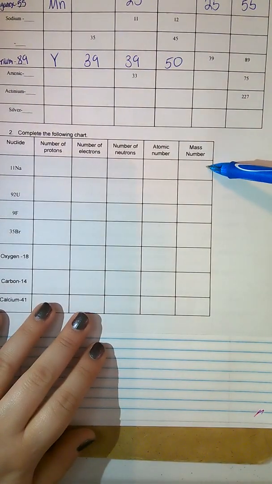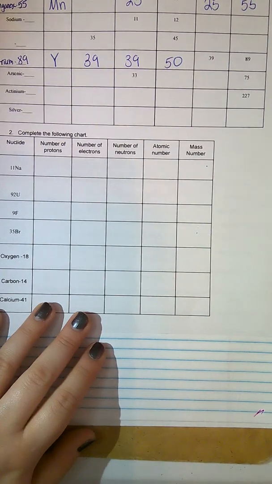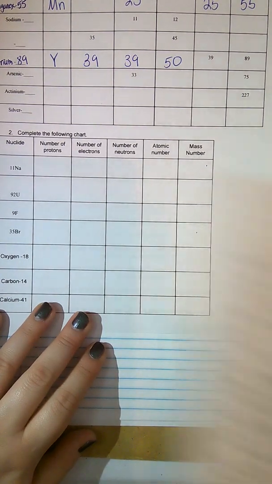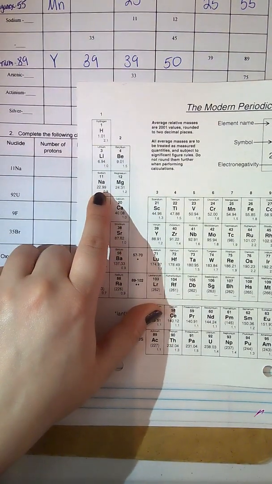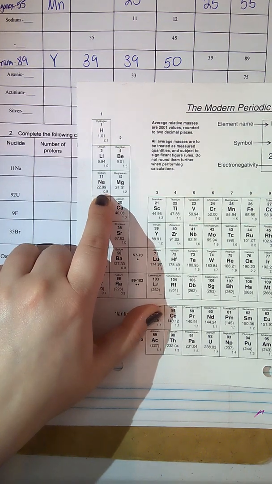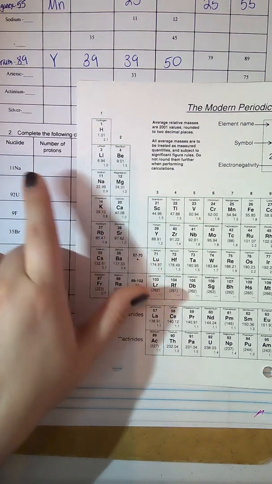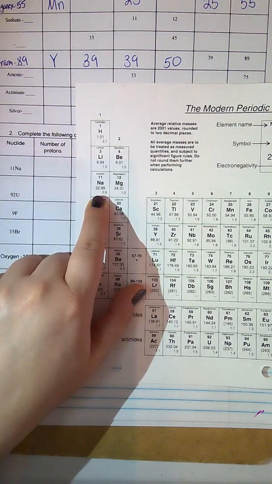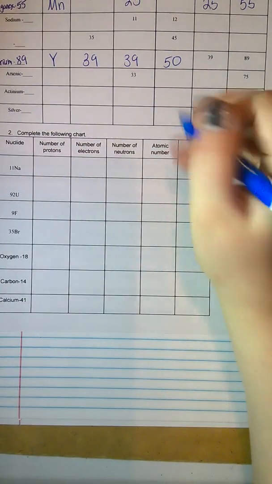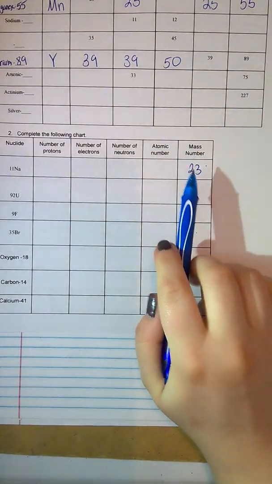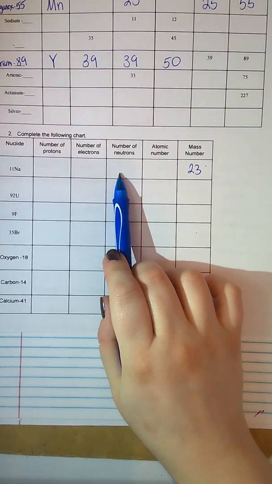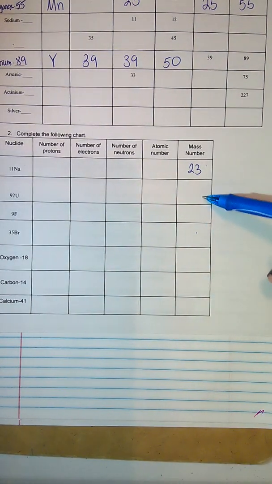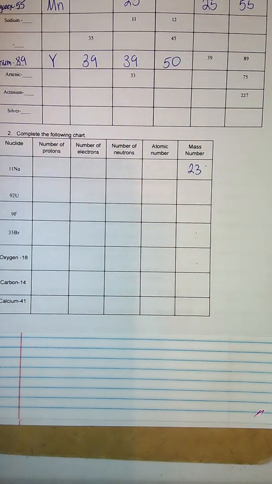Now for the mass number, I did not provide that to you guys, so you have to look at the bottom number on the periodic table. But as you can see, not all of the elements are going to be a whole number. So for example, for sodium, I would round 22.99 to the nearest whole number, so that would be 23, and I would use that to figure out the number of neutrons.